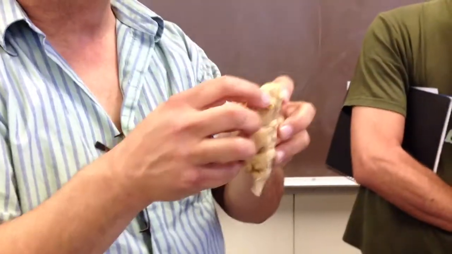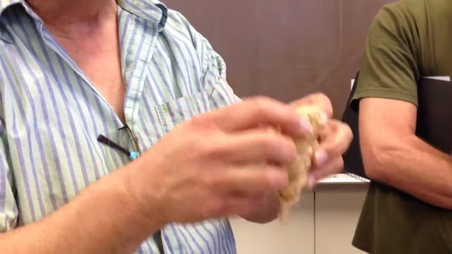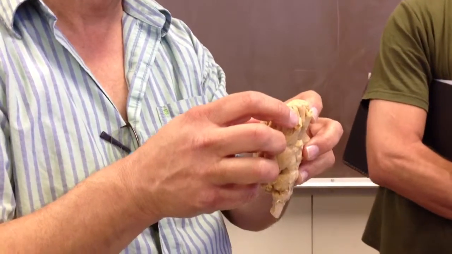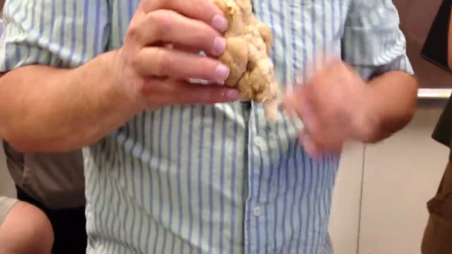So what are those? Those are the olfactory bulbs. The olfactory nerves hang down from them. They're little fine fibers that would hang down into the roof of the nasal cavity.